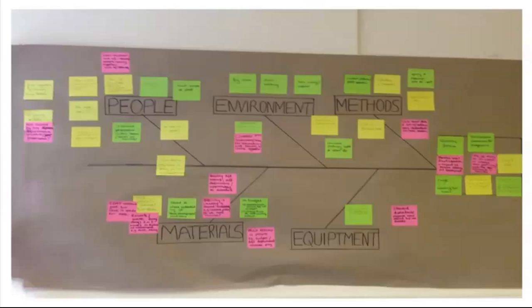This is just a piece of brown paper and different coloured post-its. And I'm guessing that the different coloured post-its are coding, so the pink ones on the fishbone relate to the pink boxes within the box on the right-hand side. So that's one way to be able to use a fishbone diagram.